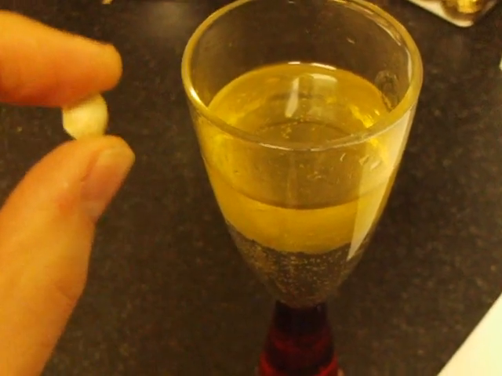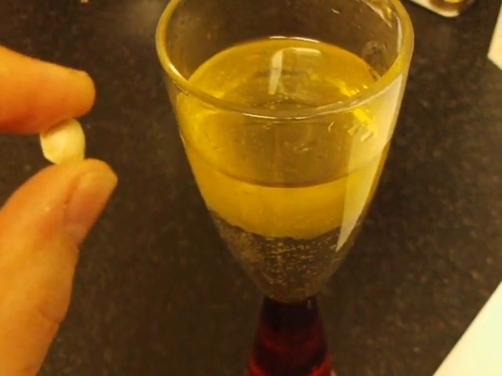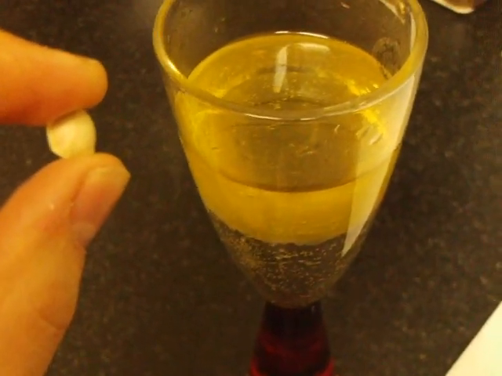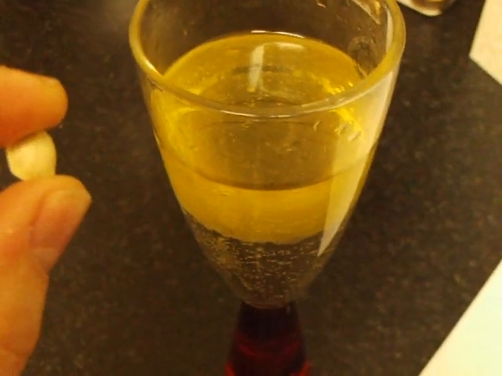I'm going to drop this orange pip into the oil and water. See where it goes.